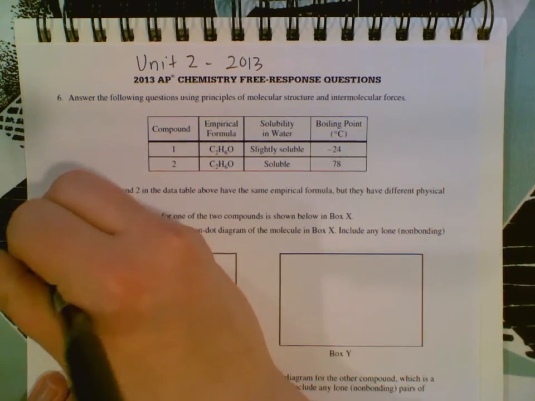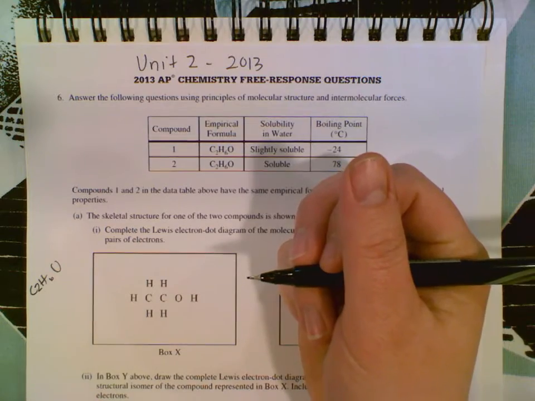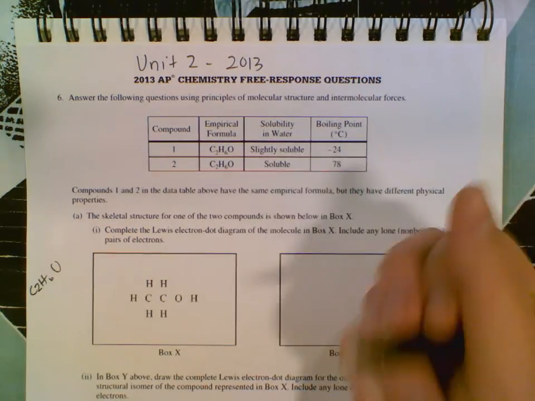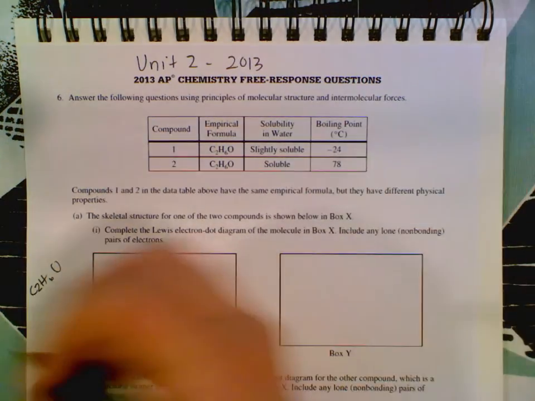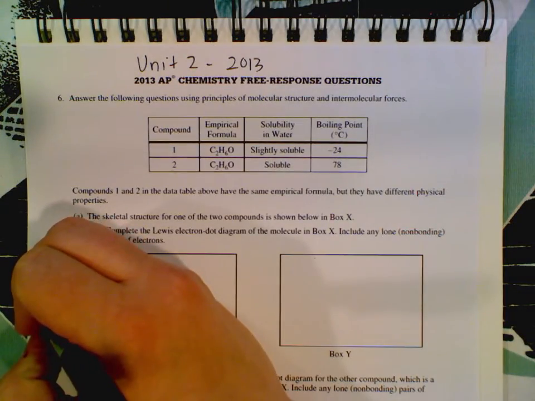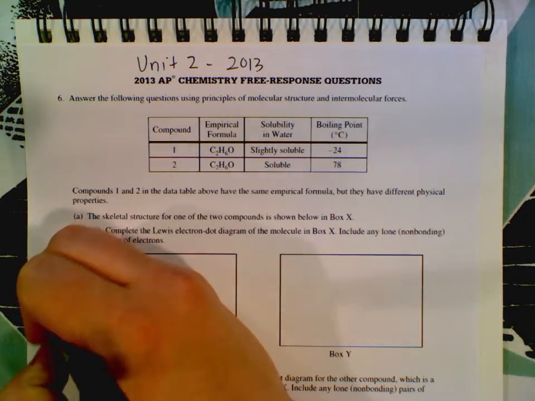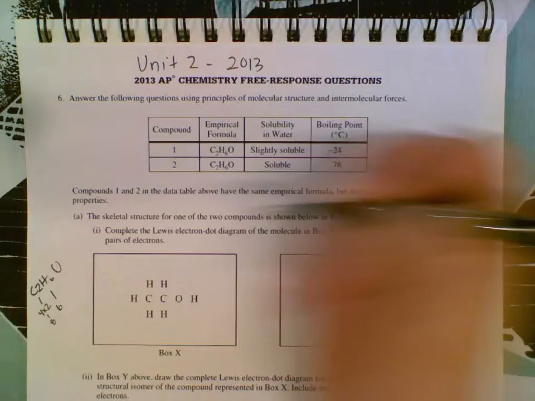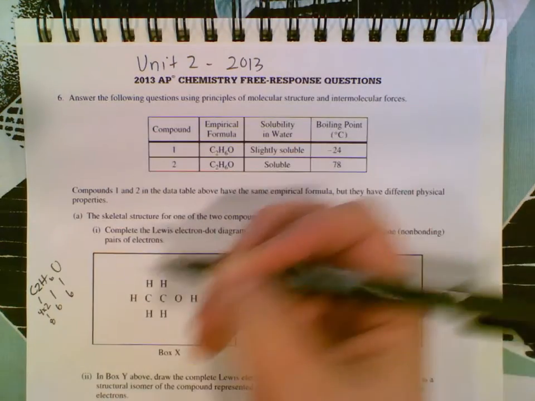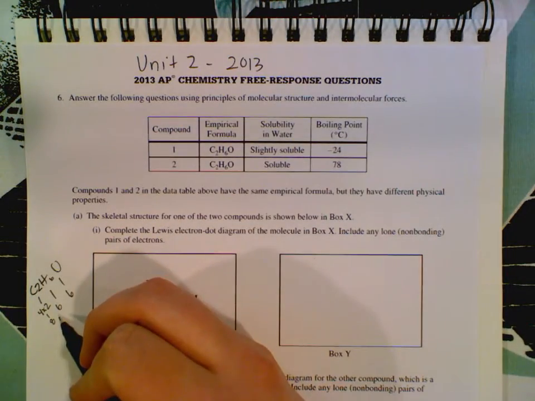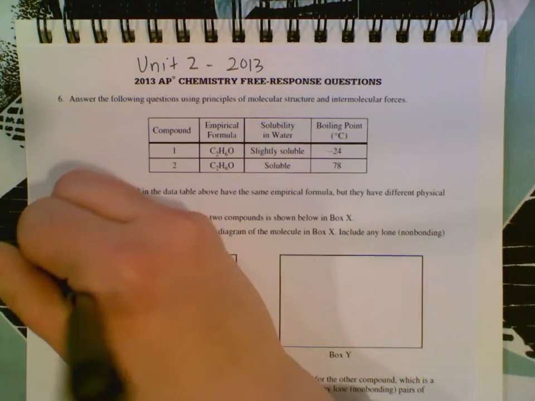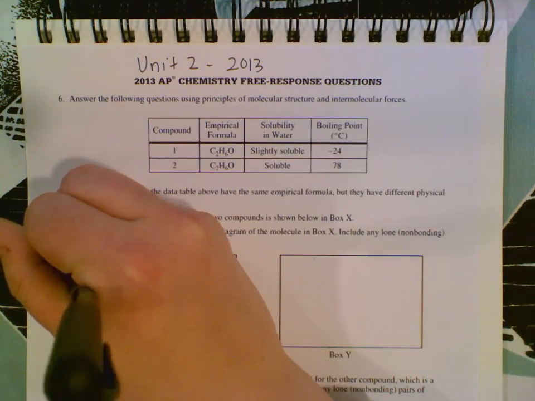So my formula is C2H6O. So figure out how many valence electrons are in there, because if you don't do this, you could potentially be causing some issues. So carbon each has 4, and there are 2 of them, so that's 8 electrons. There's 6 from the hydrogen, and there's 6 from the oxygen. So I've got 6 plus 6 is 12, and 8 means I got to put 20 electrons in my picture.